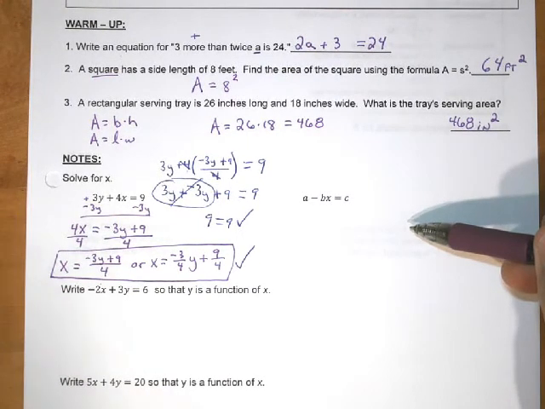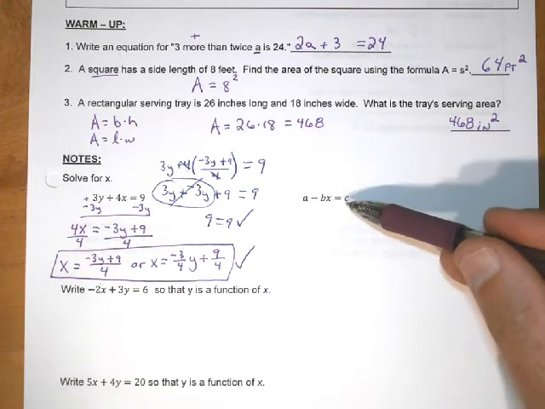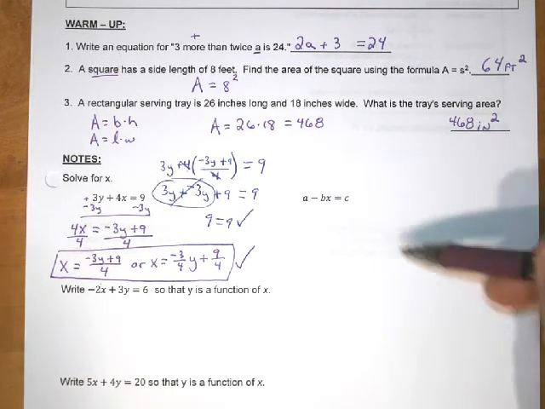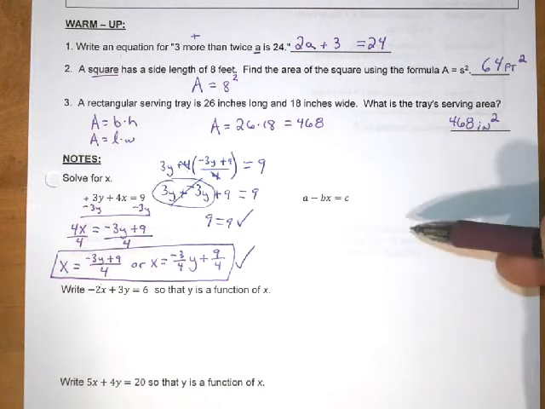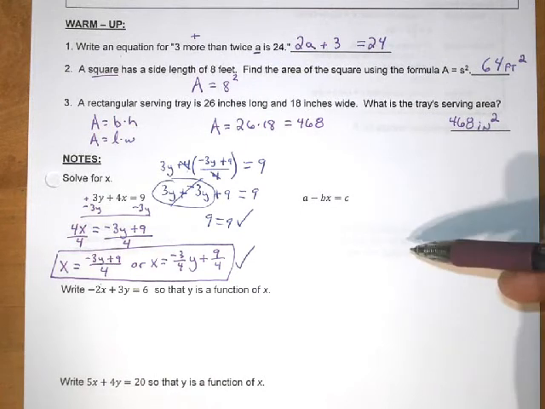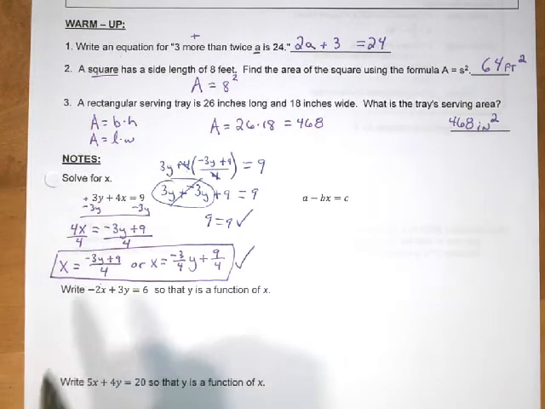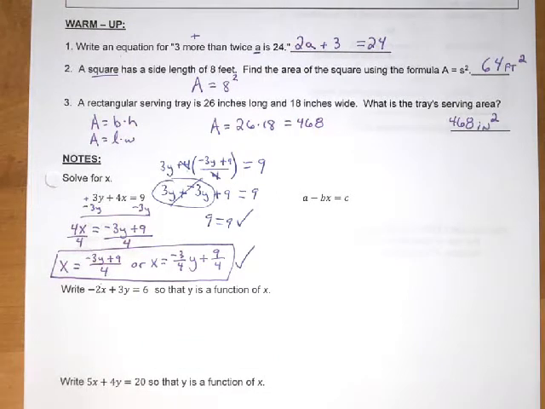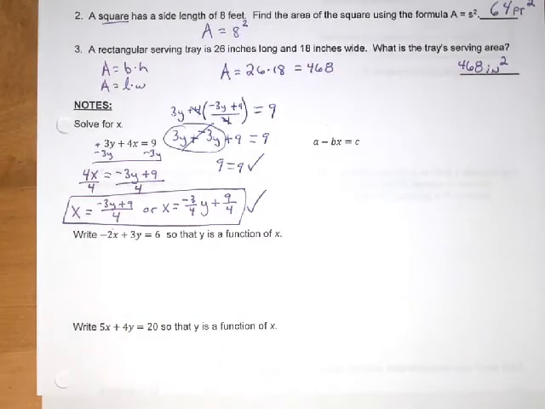I think I'll let you do the second one on your own there. So you're solving again for x. Get x by itself and go ahead and check that. And I'll have a picture view for you to check your work on that. We'll move on to the next equation.